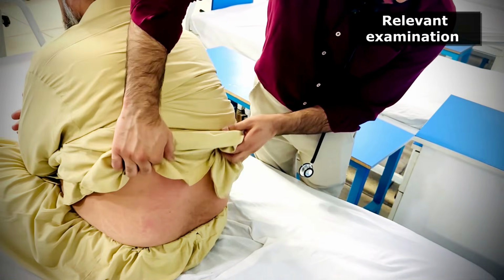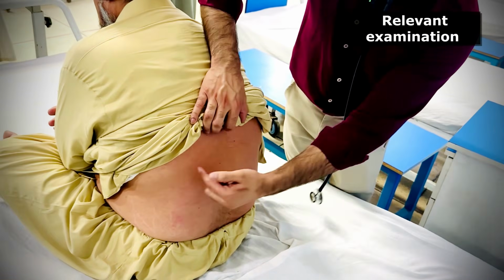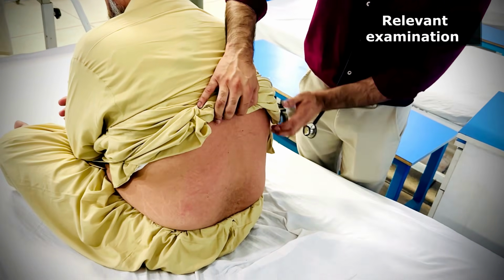And also look for posterior hernial orifices on cough impulse.